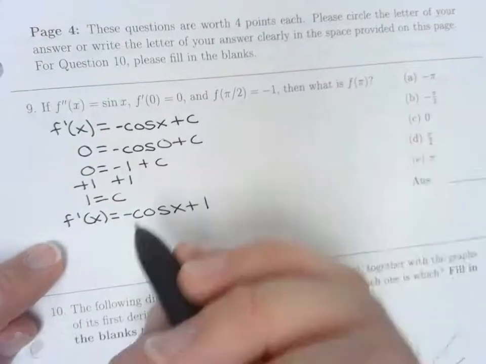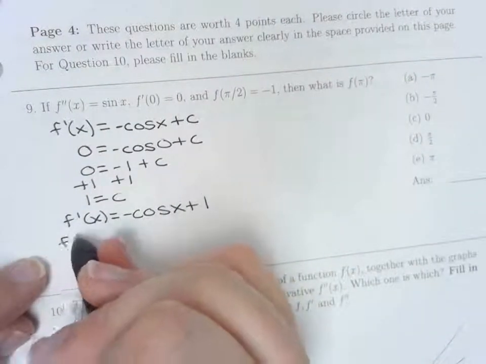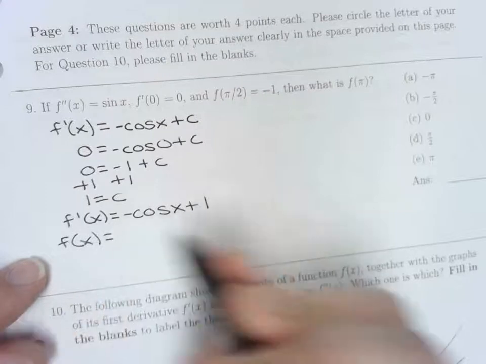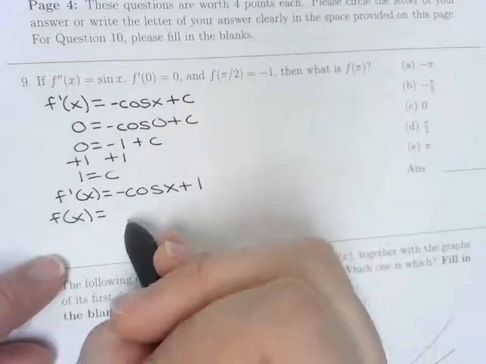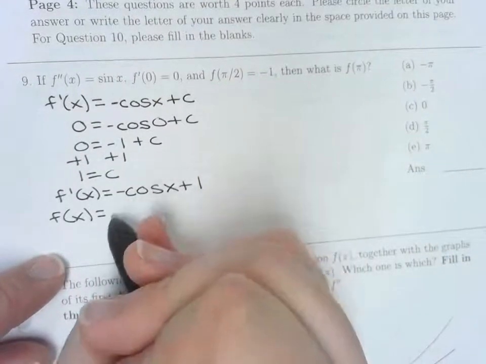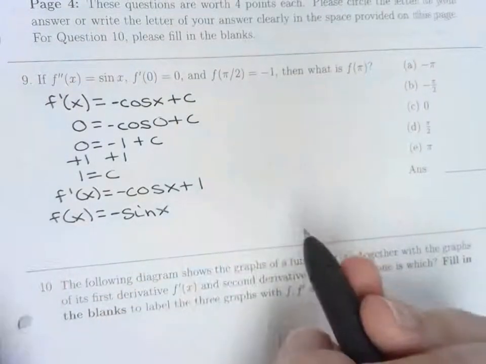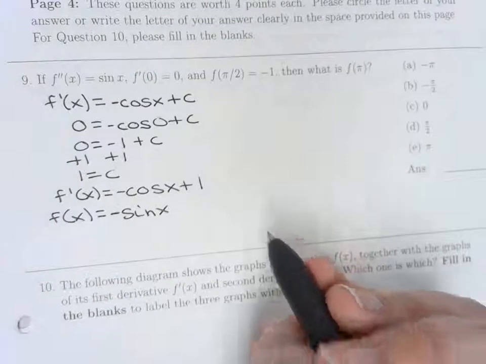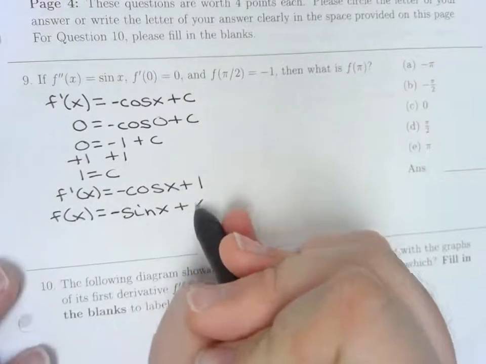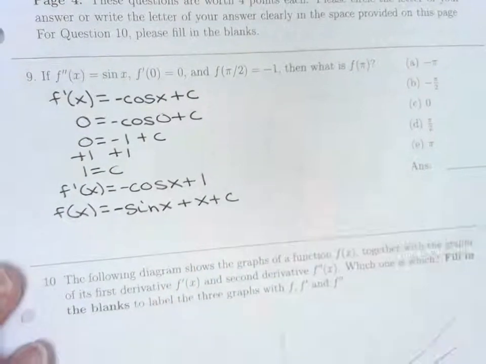Now to find f of x, the normal function, we're going to work backwards again. Derivative of what gives me negative cosine x? Negative sine x. The derivative of sine gives me cosine, and then do the negative. Plus 1x plus c.